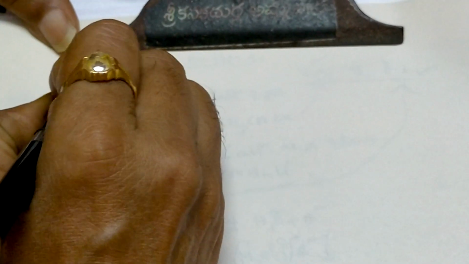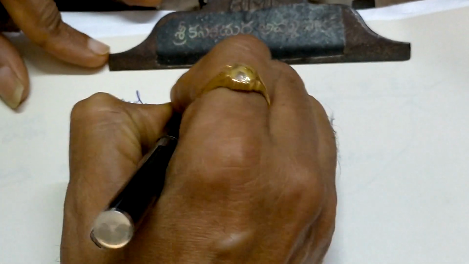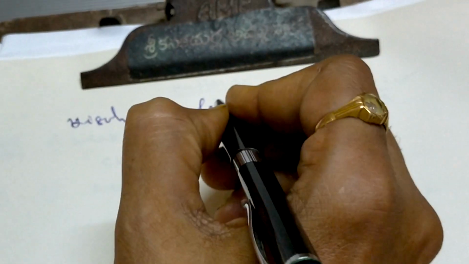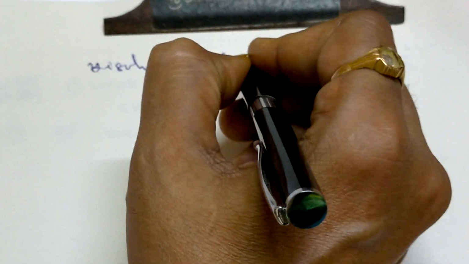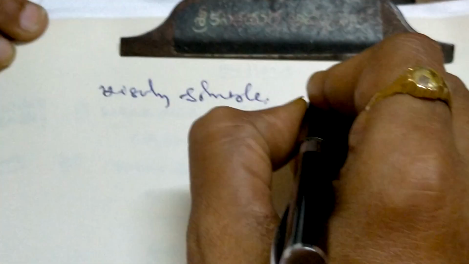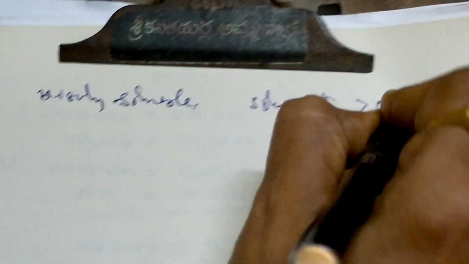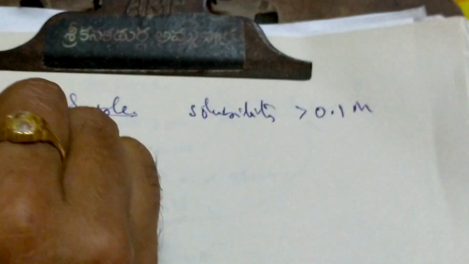So some salts are highly soluble, some are not. What is the basis for calling a salt highly soluble, medium soluble, or insoluble? Highly soluble means the criteria is that the solubility is more than 0.1 molar. This is called highly soluble. That is the category.